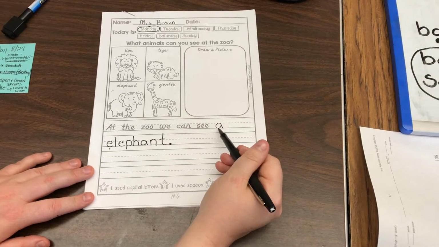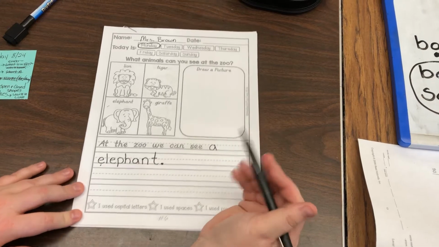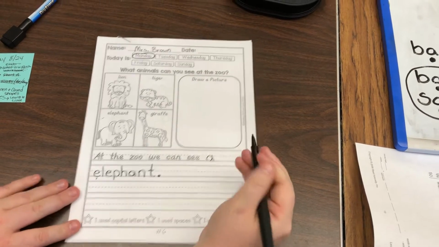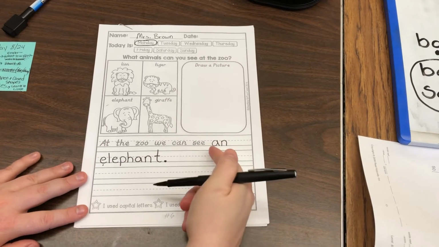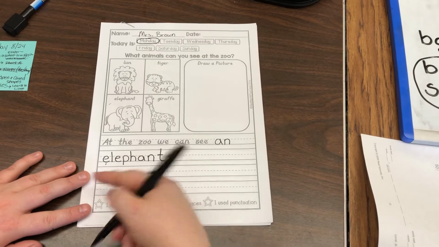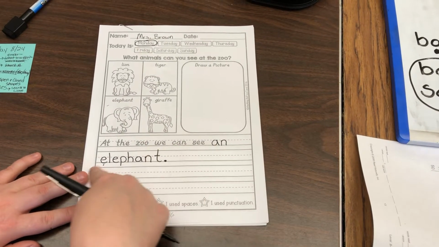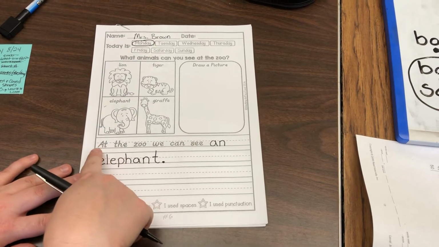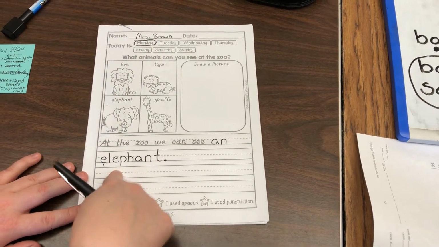So when we have a elephant, sometimes that'll confuse someone. So if you chose elephant, you need to write an N after the A. So it makes the word an. It means the same thing as a, but it just helps us understand that the A is separated from the elephant. So at the zoo, we can see an elephant.